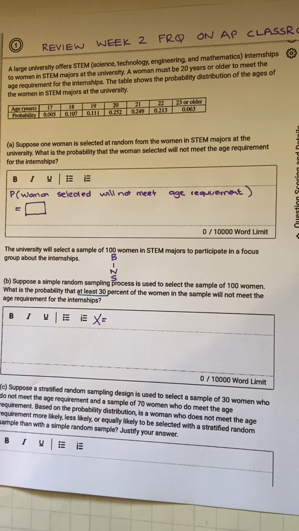You're trying to figure out the probability if you picked one woman out of all of these at the university, what's the probability that that woman would not meet the age requirements? So you would have to read that carefully to see what that means. The part that I really want to focus in on is the second part.